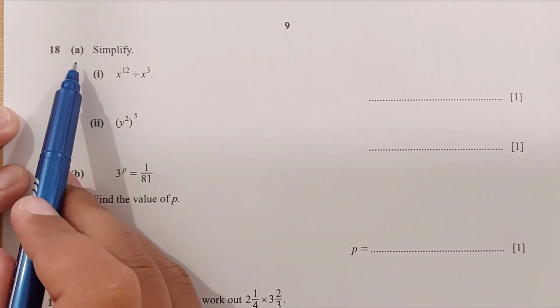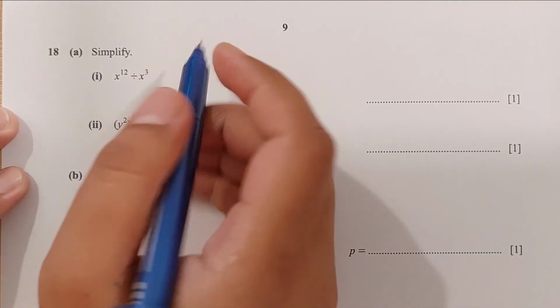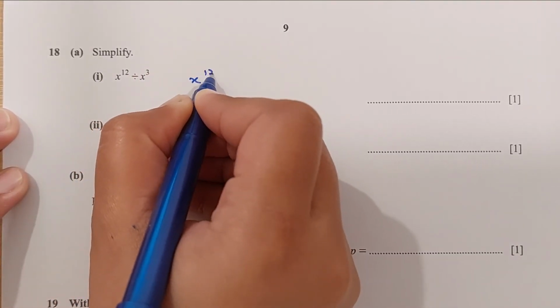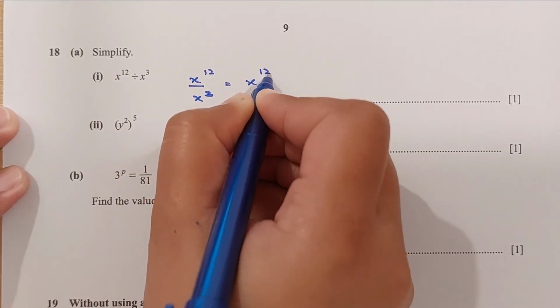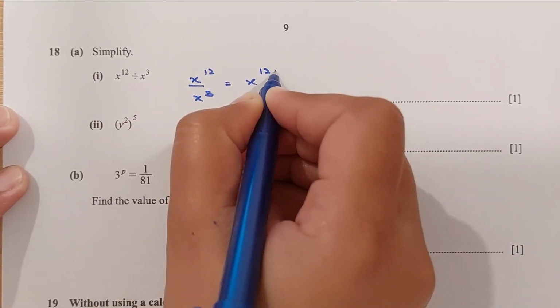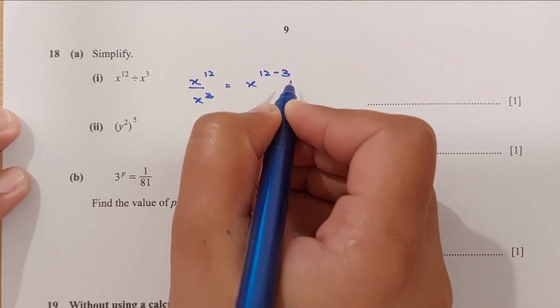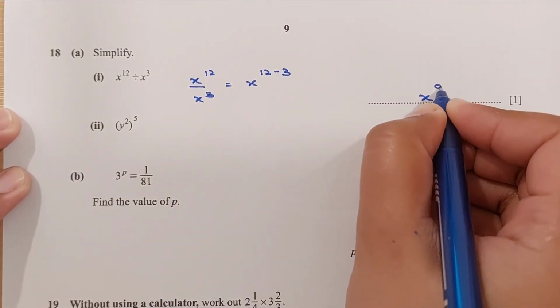Number 18, part A, simplify. Number 1, we have x power 12 divided by x power 3. So we have x power 12, and moving this power to the numerator becomes minus 3. So 12 minus 3 is 9. So x power 9 is the answer.